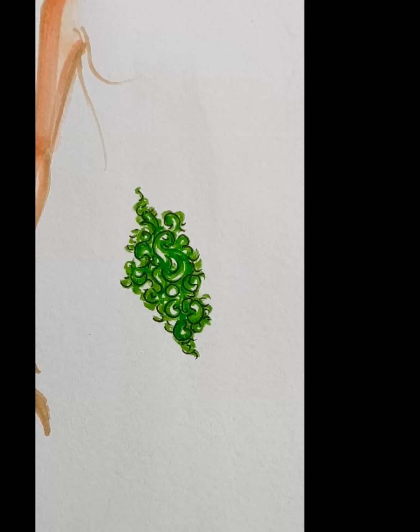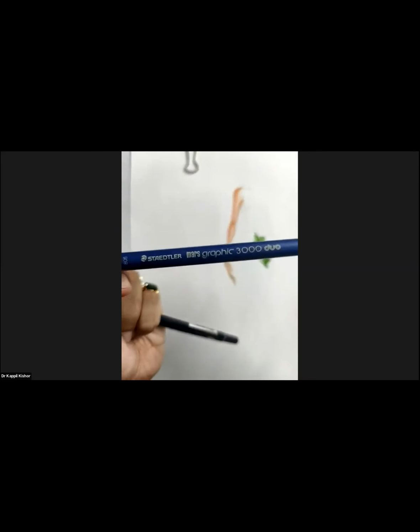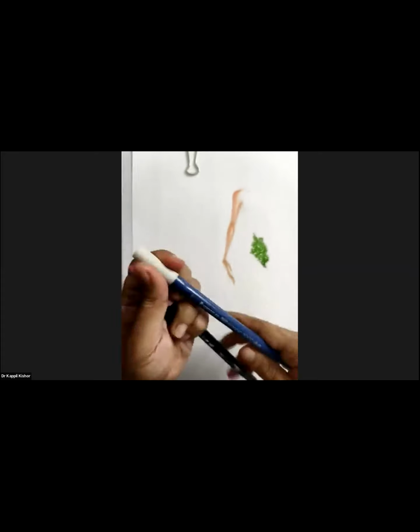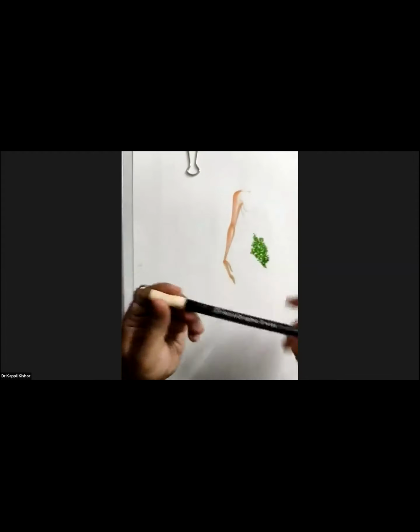Zig brush pens. See, this is Zig brush pens. Sorry, this is Tombow. In this Staedtler is also there. Staedtler graphic, Mars graphic 3000 Dio के नाम से आता है. And you have Tombow, you have Zig twin marker. So you have a lot of brands in this.